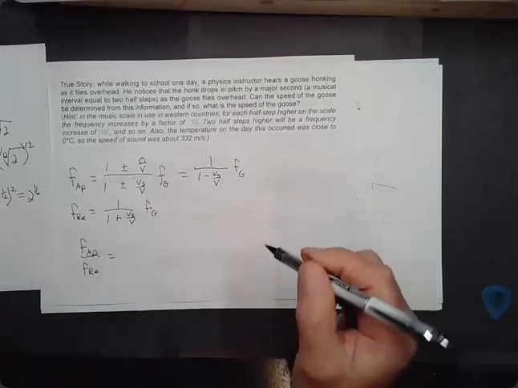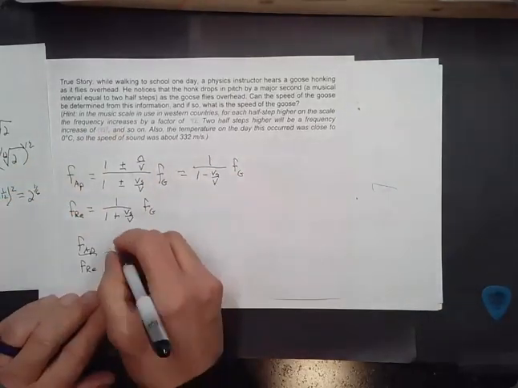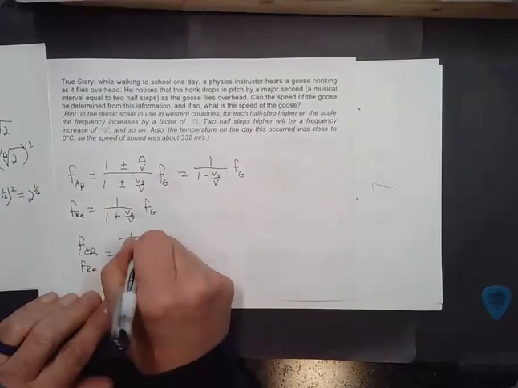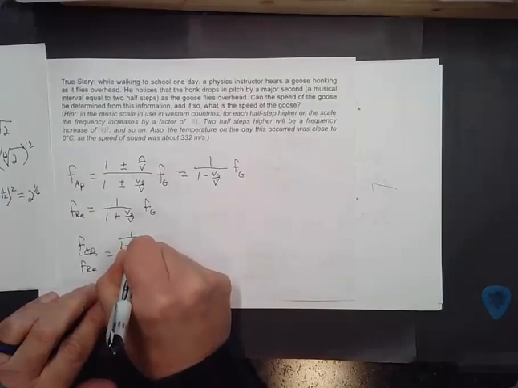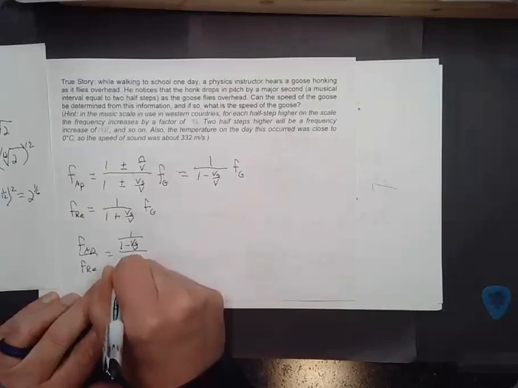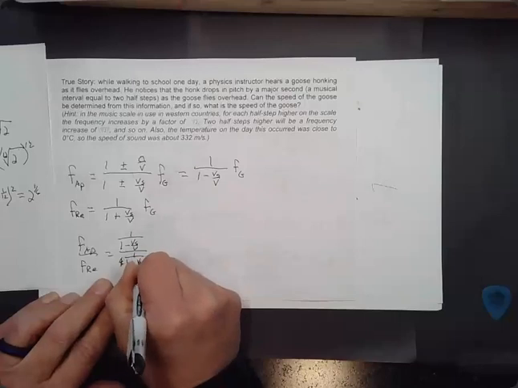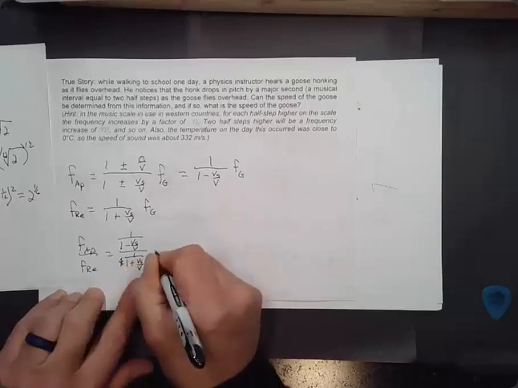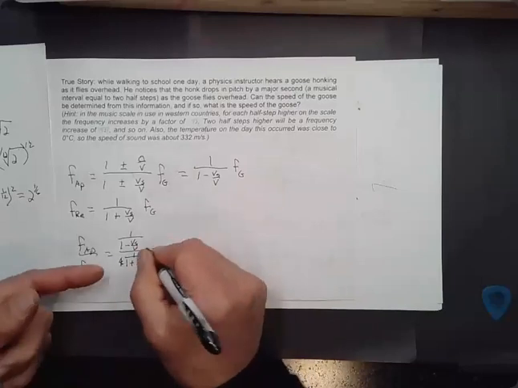and what I would have is this on top and this on bottom. So 1 over 1 minus V sub S over V divided by 1 over 1 plus V sub S over V. And that ratio, actually, I can simplify it.